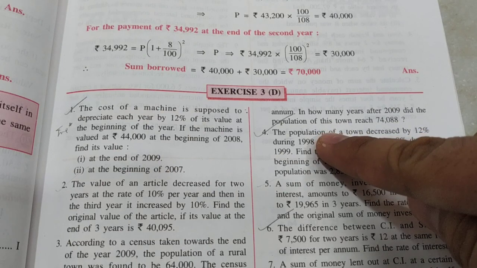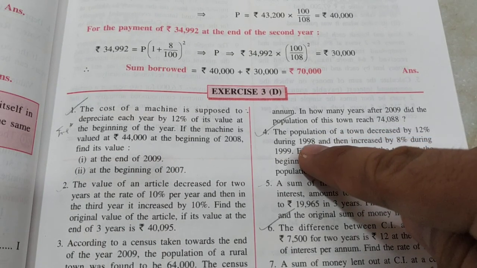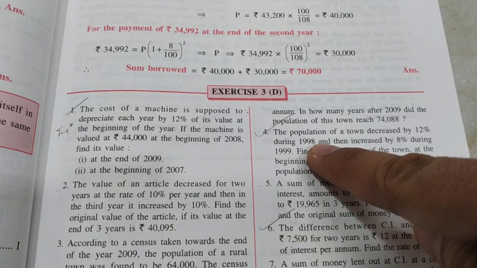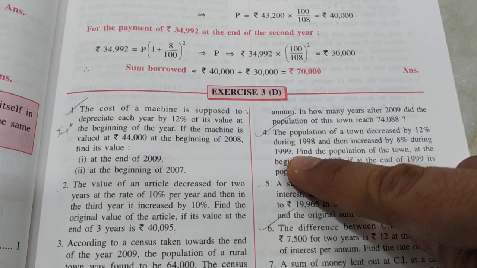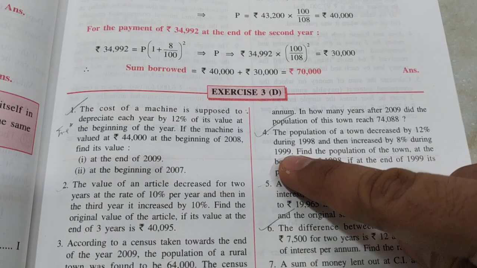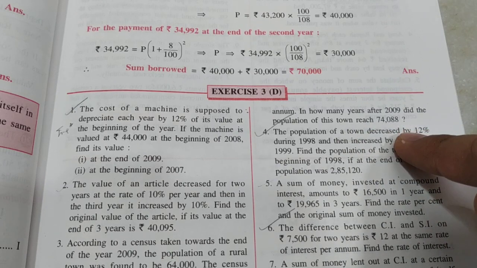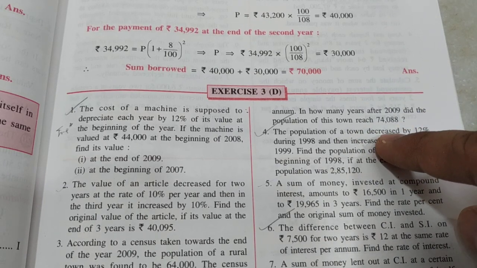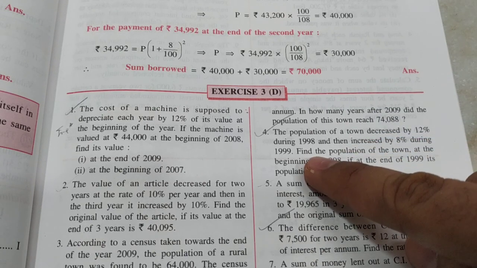It seems that the population decreases by 12% in 1 year, that is 1998. And then it increases by 8% during 1999 in the period of 1 year. Perhaps the population decreased because of migration or some severe epidemic in that town.